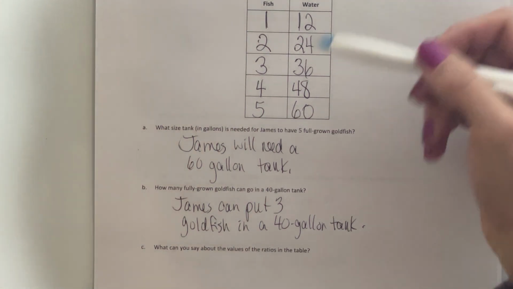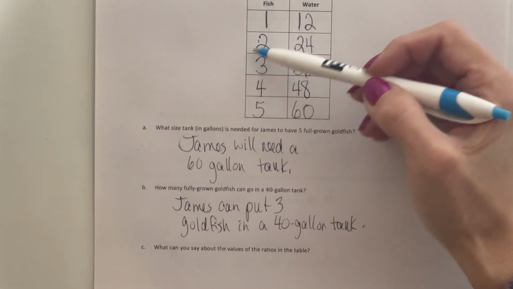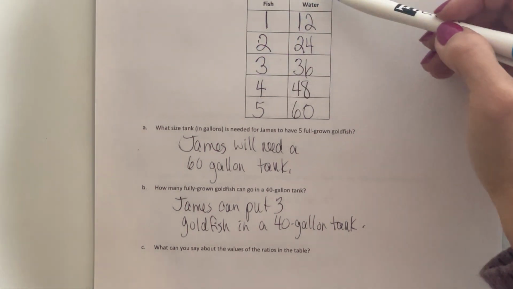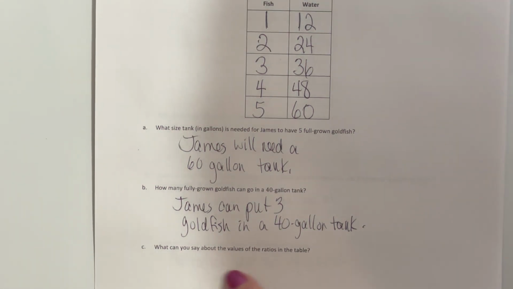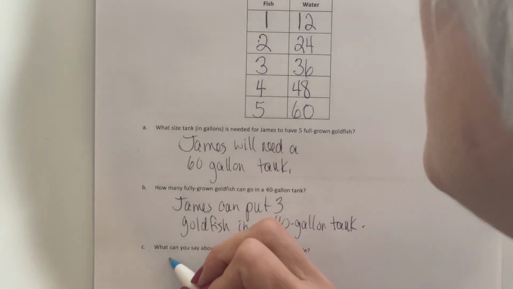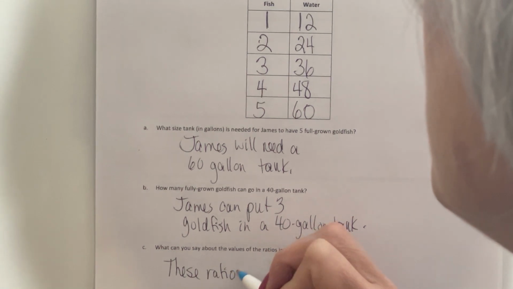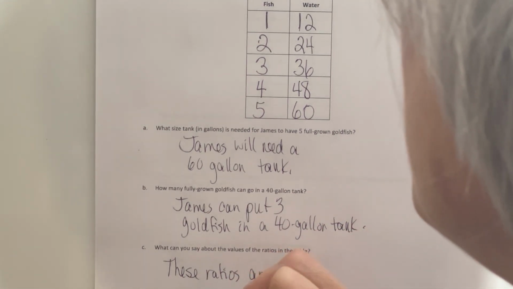Well, all of these ratios, remember I multiplied times 2, times 2, times 3, times 3, times 4, times 4. That sounds a lot like equivalent fractions. So what can we say about these ratios? These ratios are all equivalent.